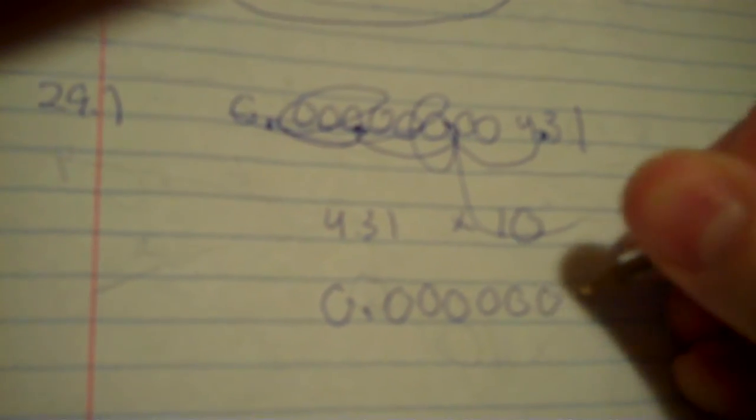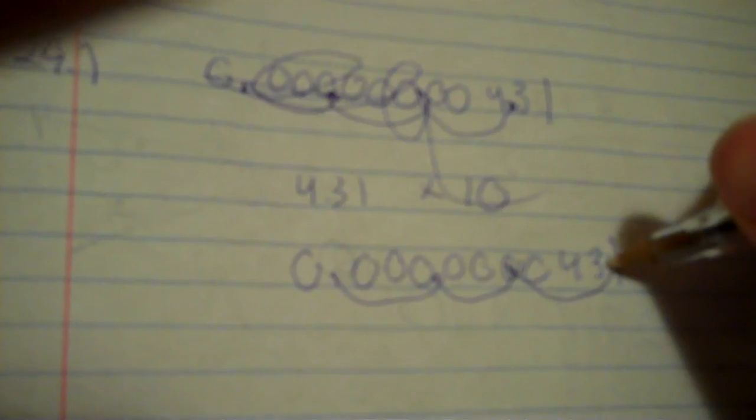Actually, I'm sorry, I put too many zeros. There's supposed to be 7. 0.1, 2, 3, 4, 5, 6, 7, 431. So do it again. And again, because now you got 2. You can have 1, 2, or 3. So 43.1 times 10. Moved it 9 places. You moved it to the right, so the power's negative. Okay.